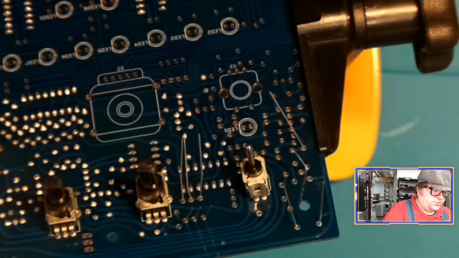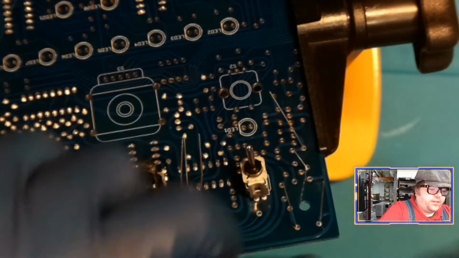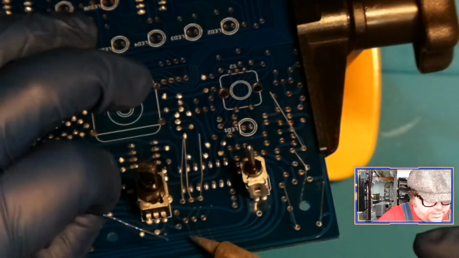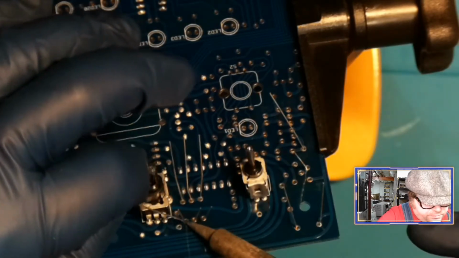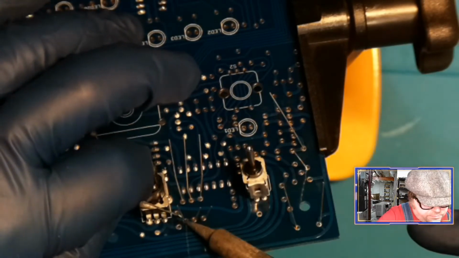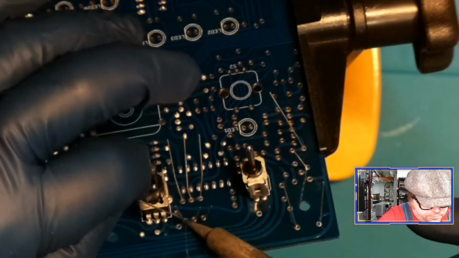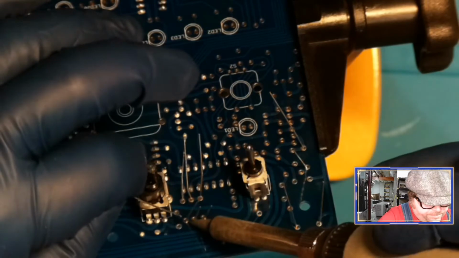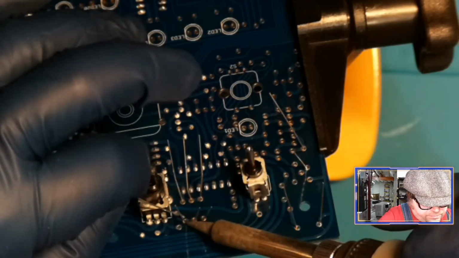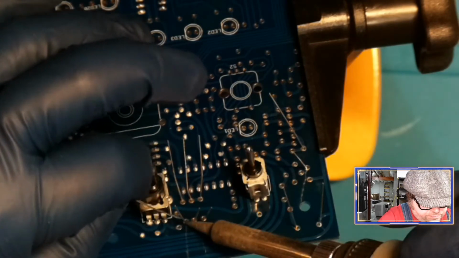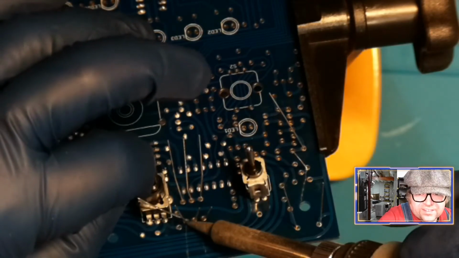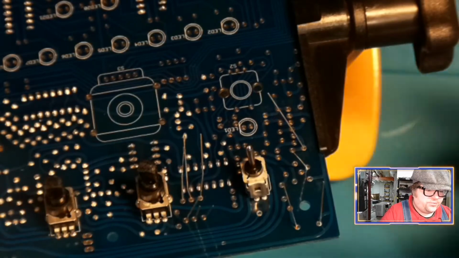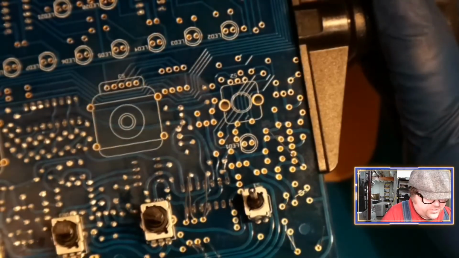So I'm going to attach one side of these diodes, and then I will get the other side. Although first, I do need to tilt the board a little more so I can see it.